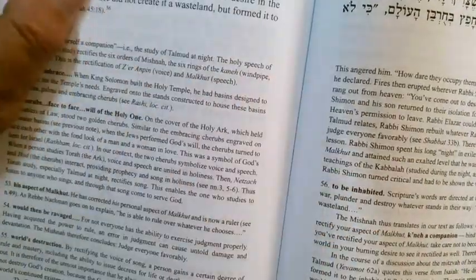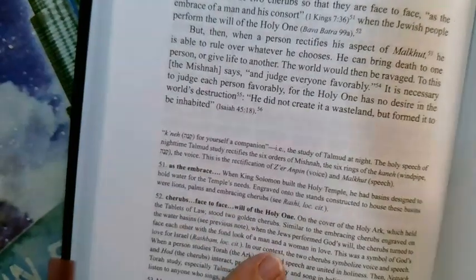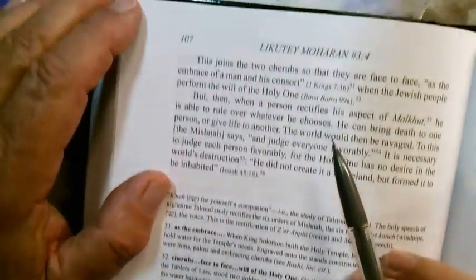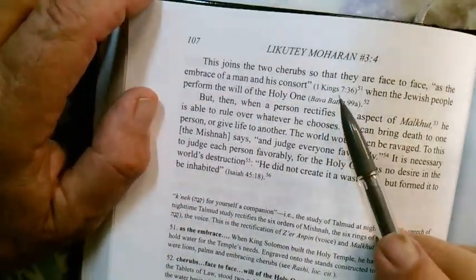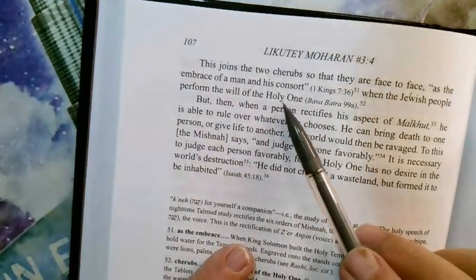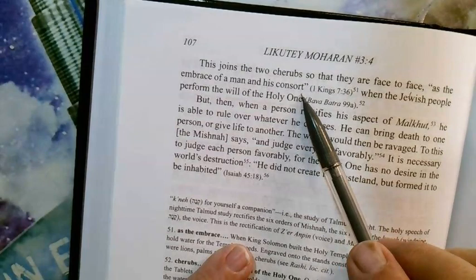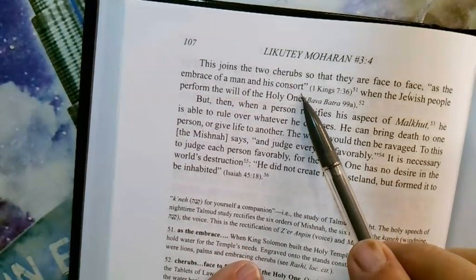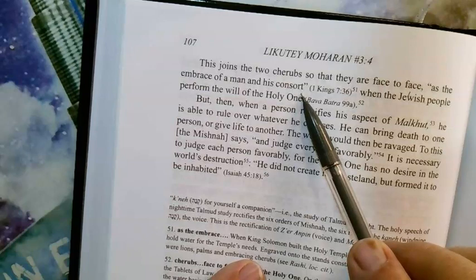A little bit more. So he says, this joins the two cherubs, so that they are face to face, as the embrace of a man and his consort. So this is the concept of intimacy. It is possible for us to become intimate with the Ein Sof, Baruch Hu. How do we do that? We have to purify ourselves. This is what he's talking about.